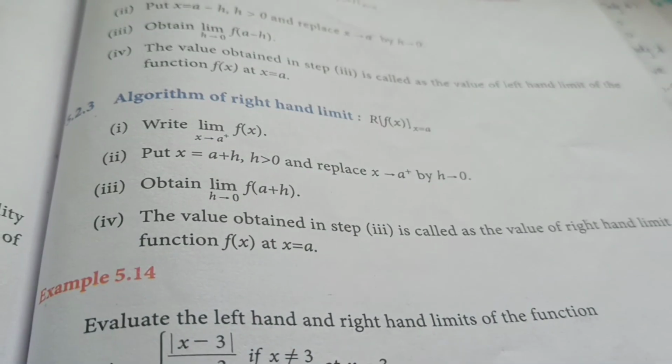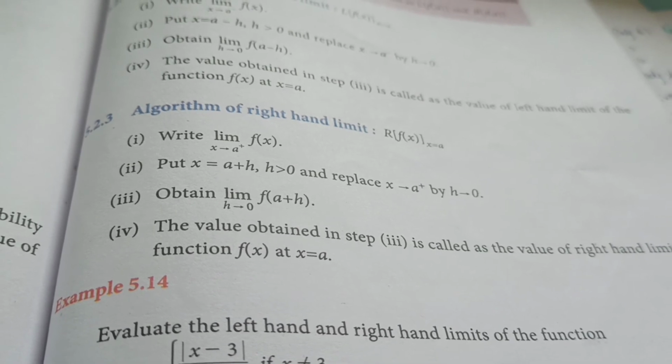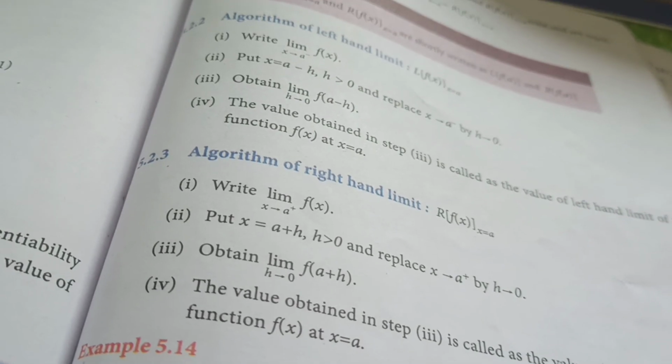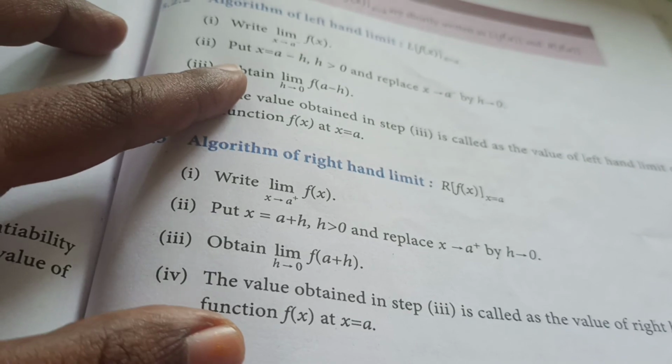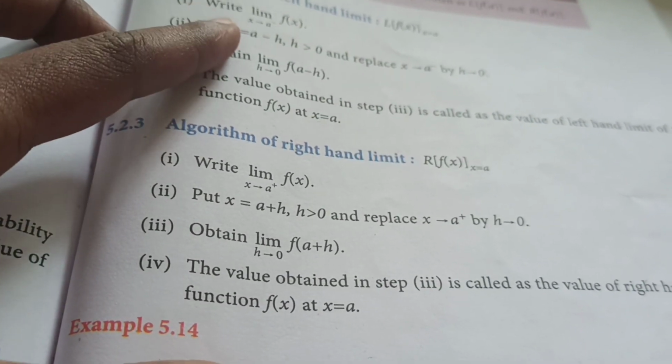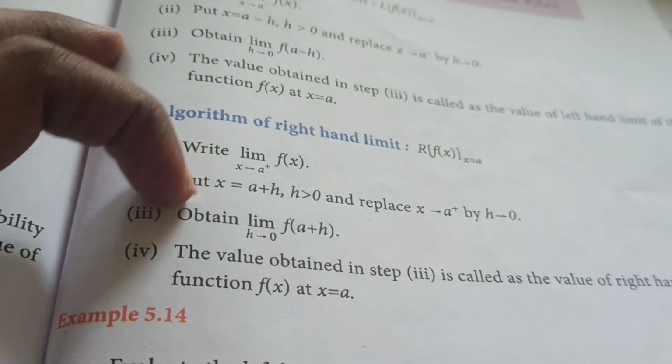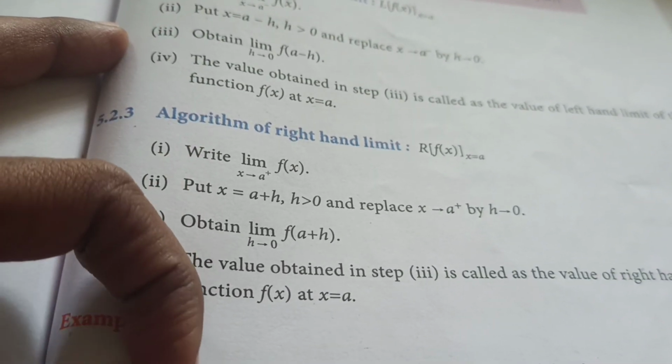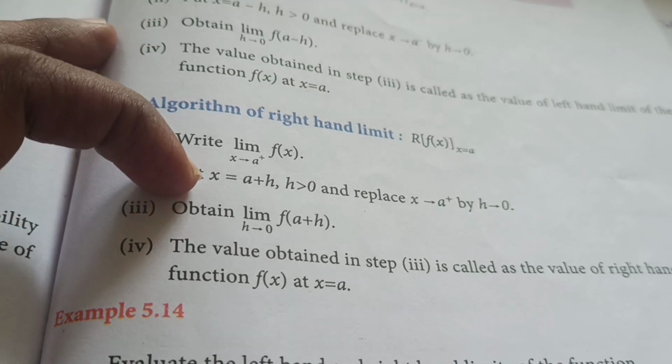Put this one in; what you will do for left hand limit and what you will do for right hand limit, when we are doing the problem I will explain it to you. So the algorithm of left hand limit and the algorithm of right hand limit, this one you need to learn. You just read it. When you are doing the problem, you will get the idea. When you are doing the problem, I will explain it again.